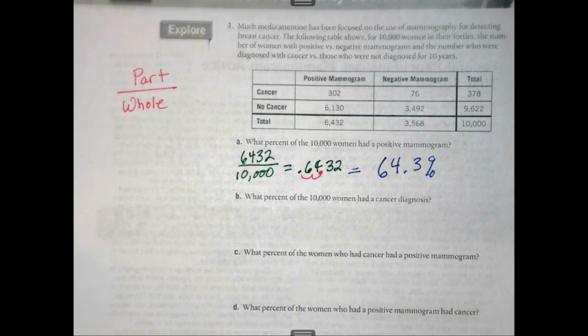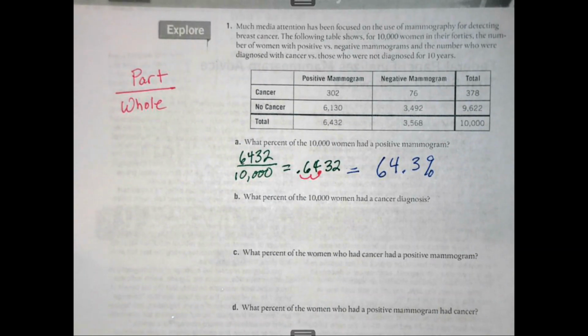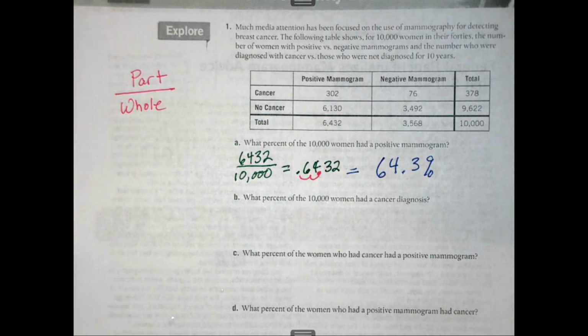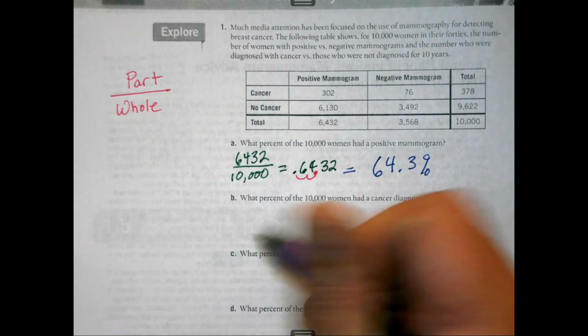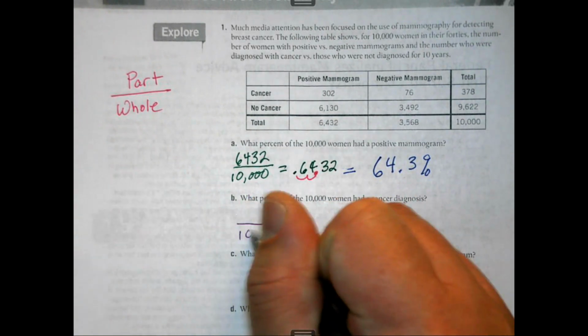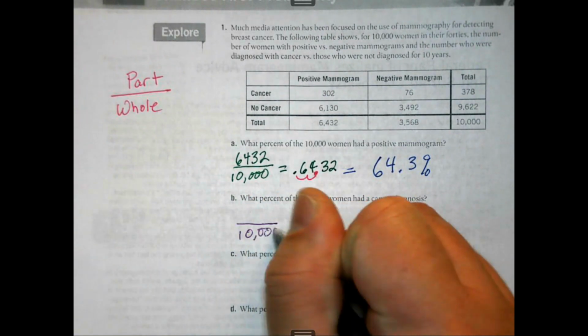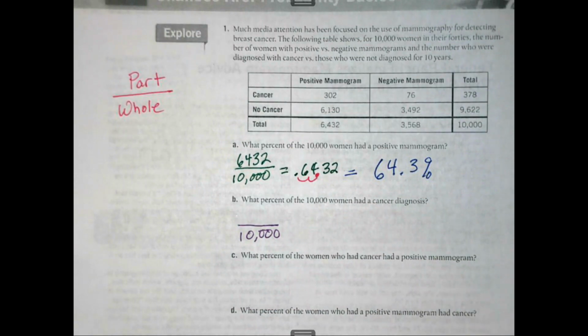All right. What percent of 10,000 women? So is 10,000 your part or your whole? Your whole. Okay, there you go. See, now you're paying attention and you're getting things. So what percent of 10,000 women had a cancer diagnosis?